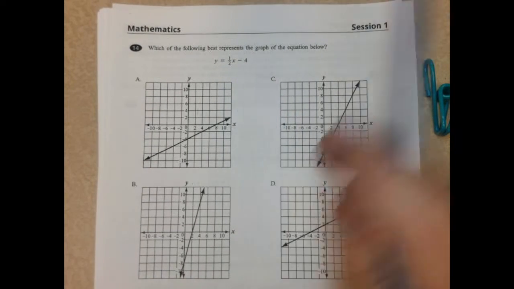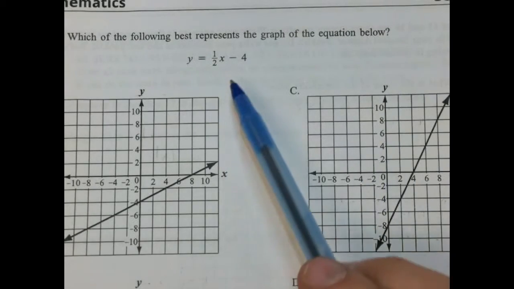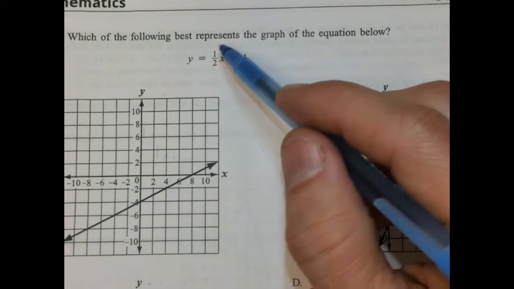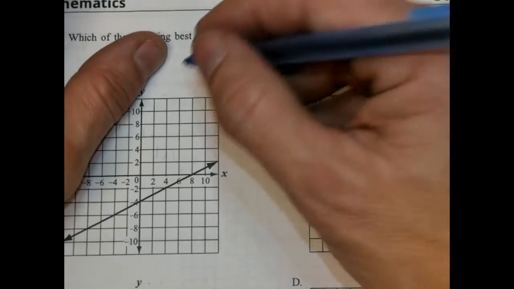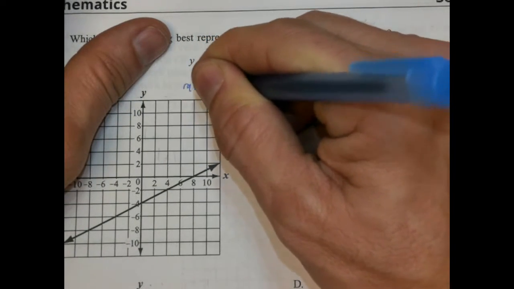All right, which of the following best represents the graph of the equation below? And we have, let me zoom in here so you can see it a little better. We have y equals 1/2 x minus 4. So they put this in slope-intercept form. We have a linear equation. So we have the rate of change, also known as the slope.